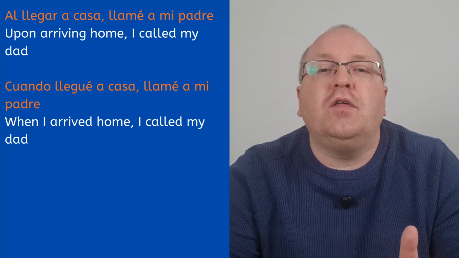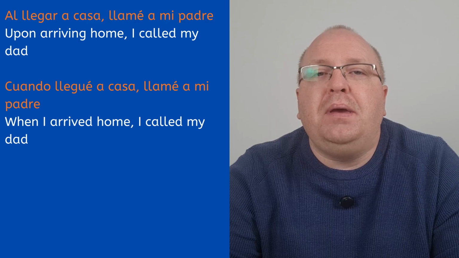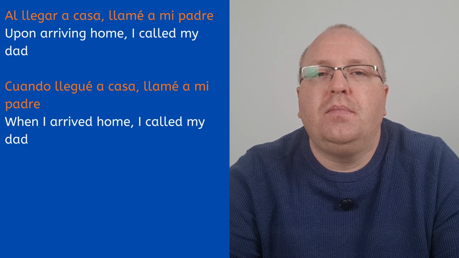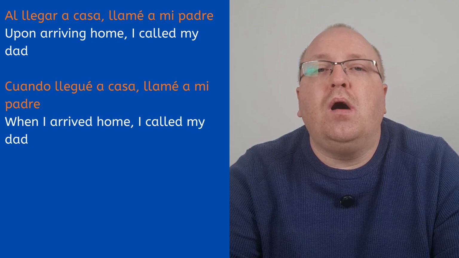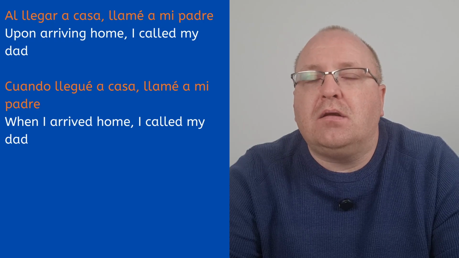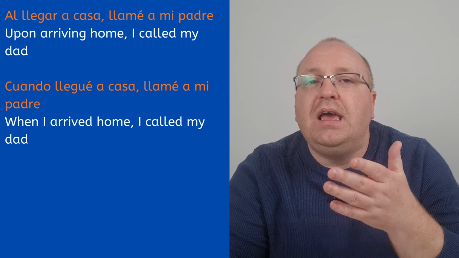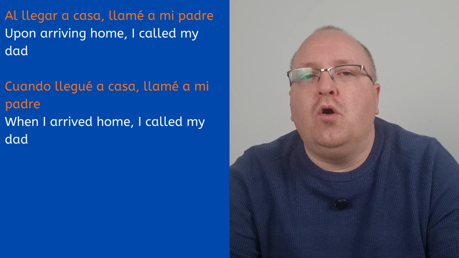Now, keeping that simplicity in mind, this is very different from the alternative structure using the word cuando, which means when in Spanish. Look at these two sentences. Al llegar a casa, llamé a mi padre. Upon arriving home, I called my dad. Cuando llegué a casa, llamé a mi padre. When I arrived home, I called my dad. In the second sentence with cuando, we have to conjugate the verb llegar into the first person preterite, llegué. That requires a lot more thinking on our part.